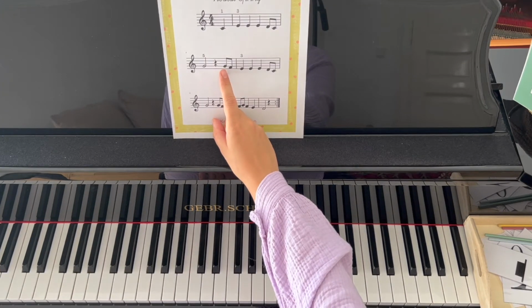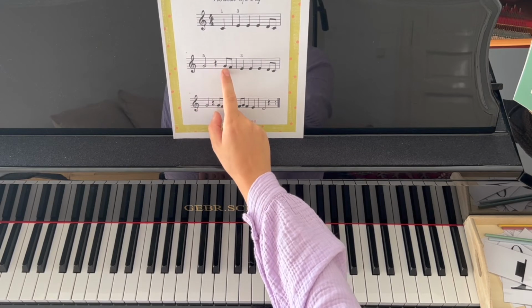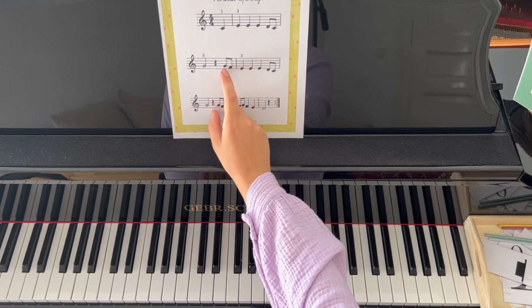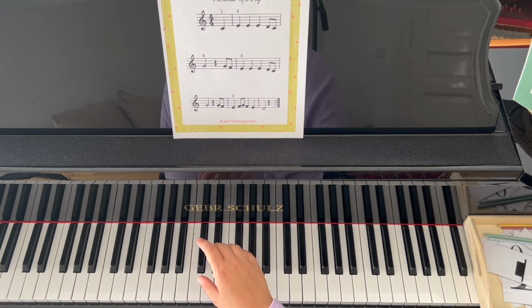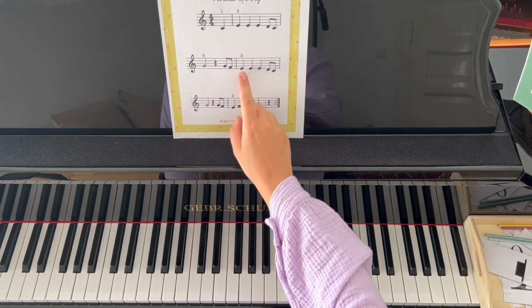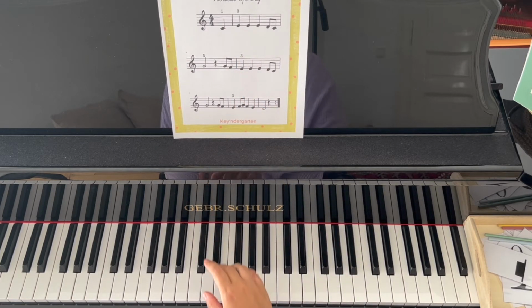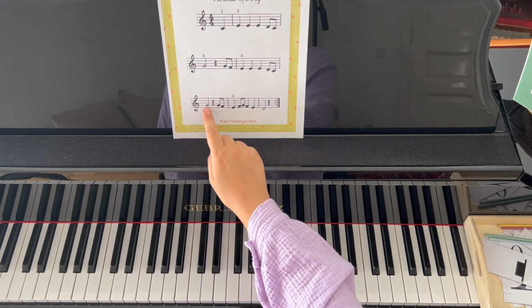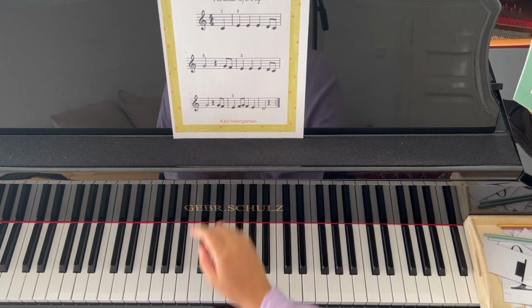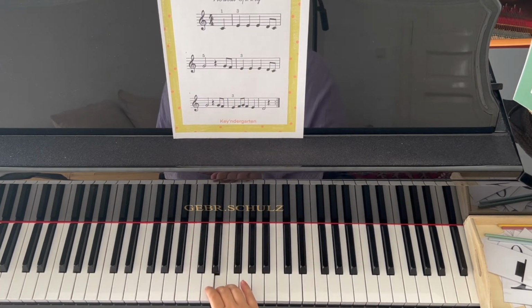Let's move on to the next part. We have finger number 5 on G again, but now as an 8th note and shorter. So it goes 5, 4, G, F. Pretty easy. And then it's just like the beginning. Finger number 3 on E. Short D, C. And 5 on pinky again as a half note. And then we have another rest. So one more time from here.